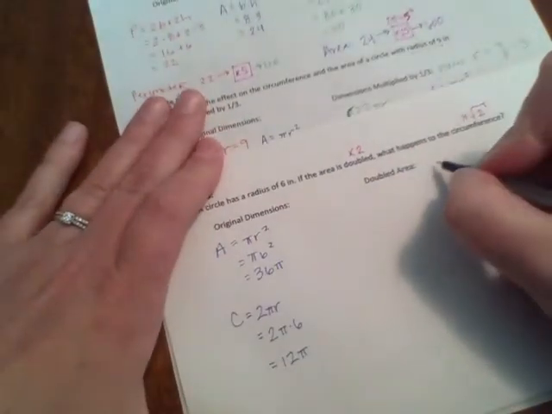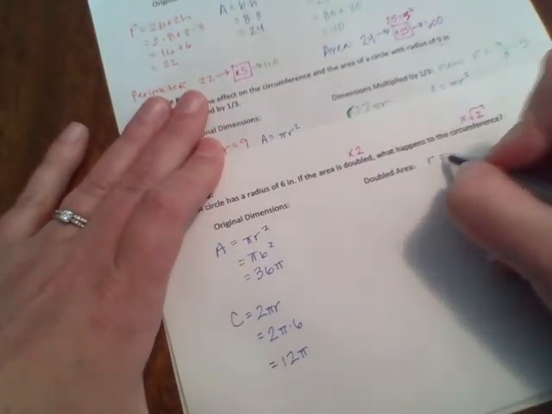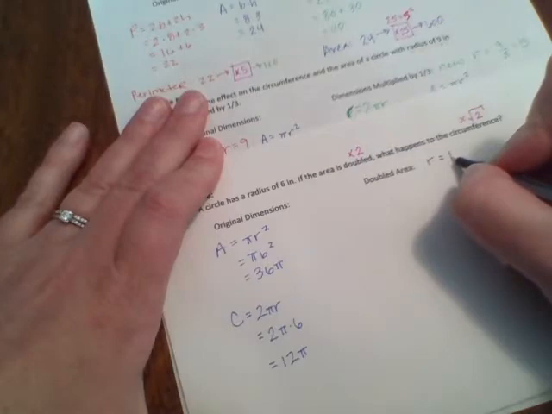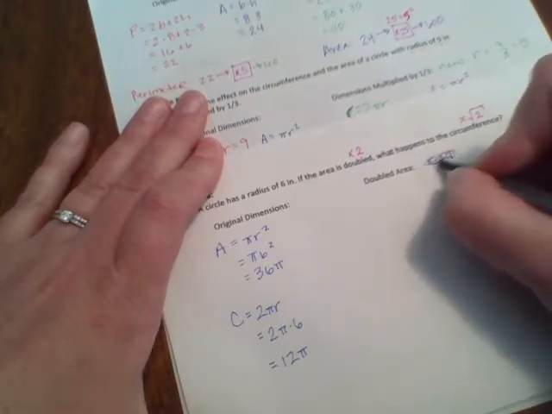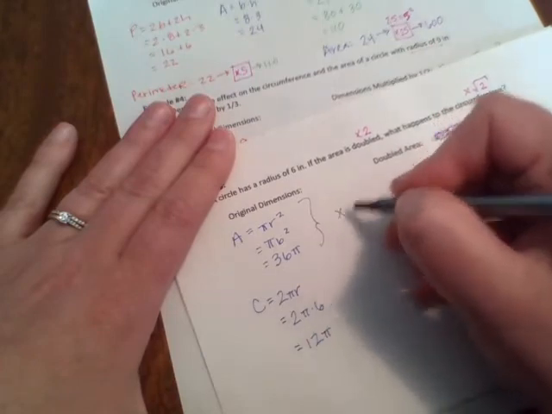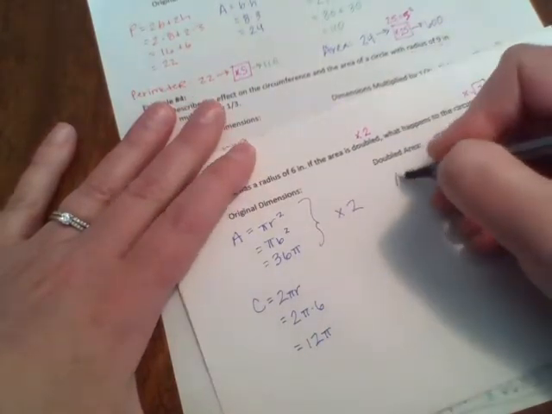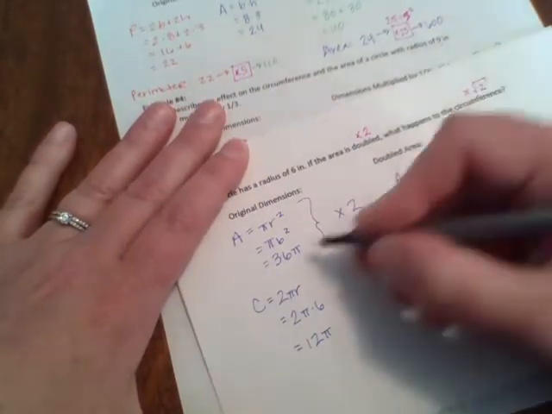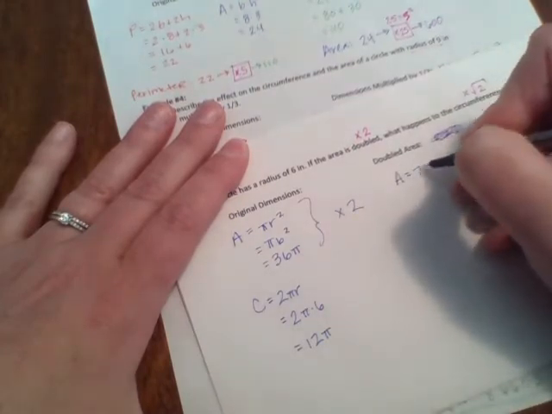For that doubled area, our new radius is going to be 12. Oh, sorry, not our radius. Our area is doubled. And so our new area is going to be double of 36 pi, which is 72 pi.